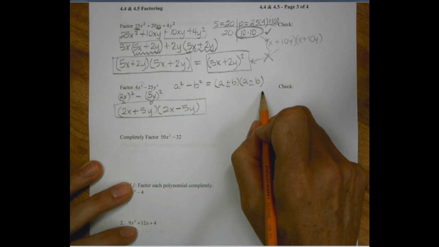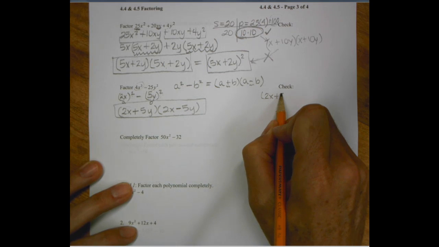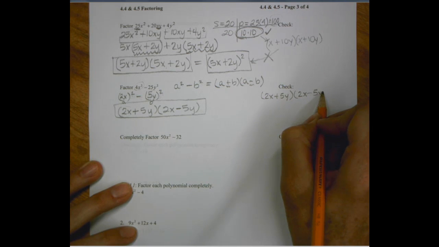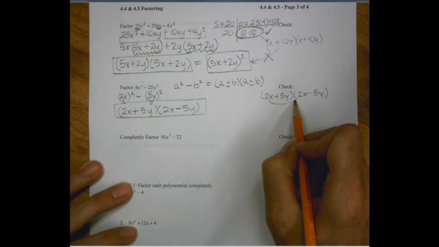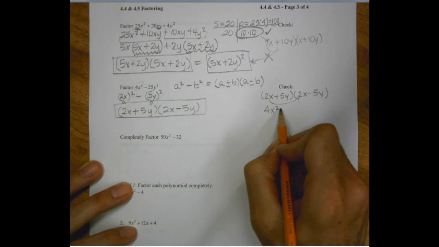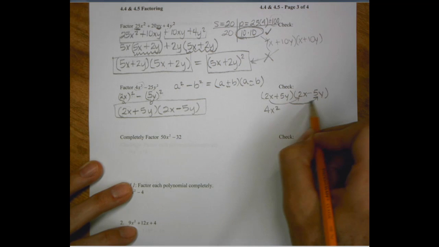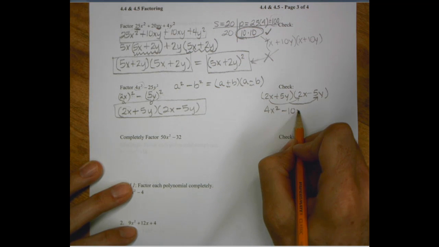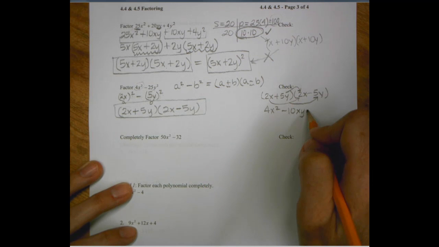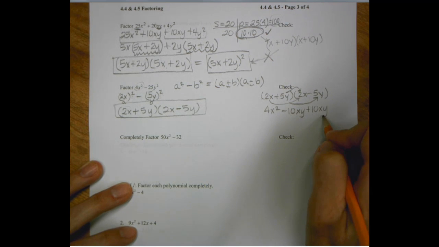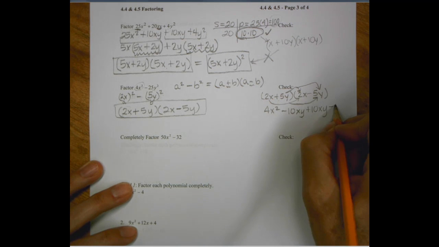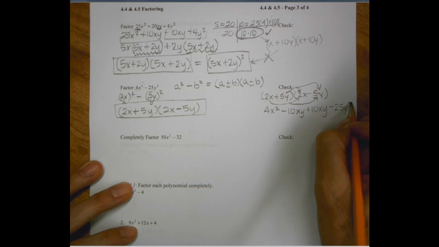And to check, anytime I'm using a new method, I would always like to check just to be sure that it really worked the way I thought it should. So I'll use FOIL, and 2x times 2x will give me 4x squared. 2x times negative 5y, negative 10xy. And then 5y times 2x will give me positive 10xy. And then 5y times negative 5y will be negative 25y squared.